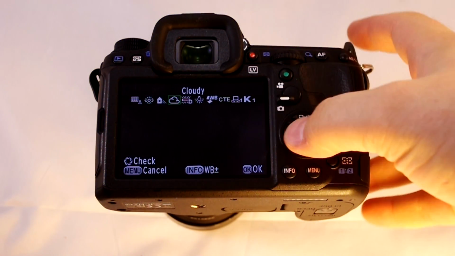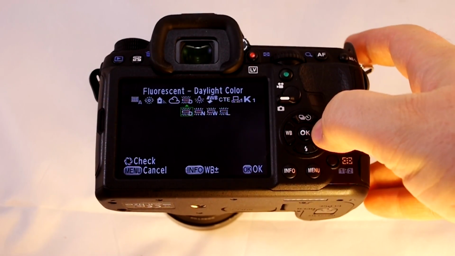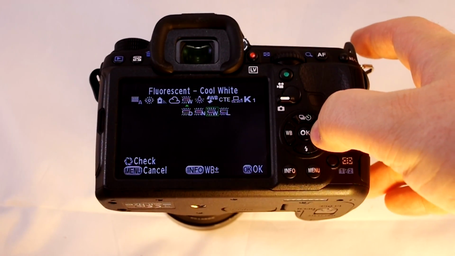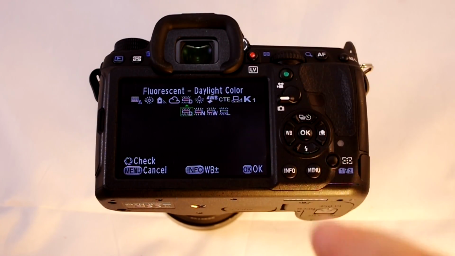Now, the next one is fluorescent, and you have 4 different choices: daylight, daylight white, cool white, and warm white. These just adjust for the type of fluorescent coloration. Fluorescent bulbs add strange colors to lighting, and for a long time after fluorescence became popular, they kind of wreaked havoc on color photography.